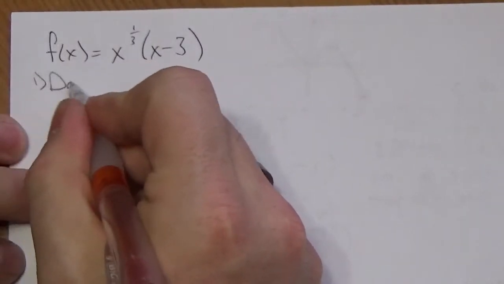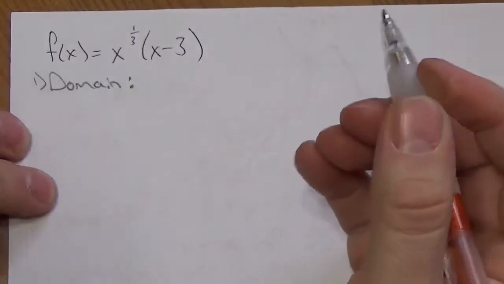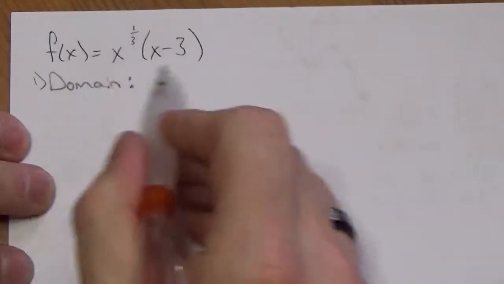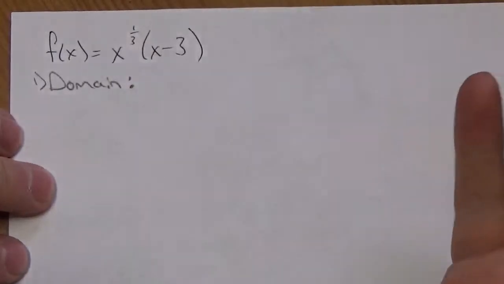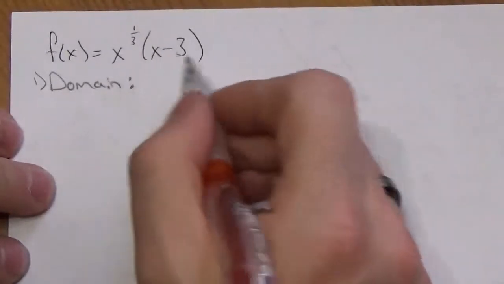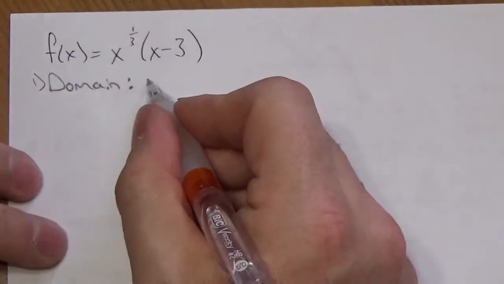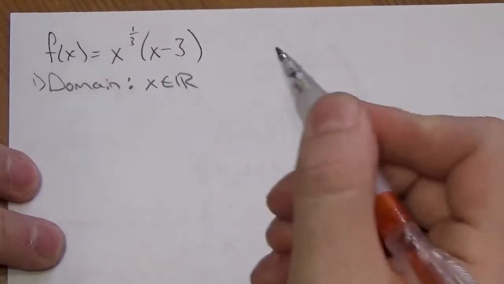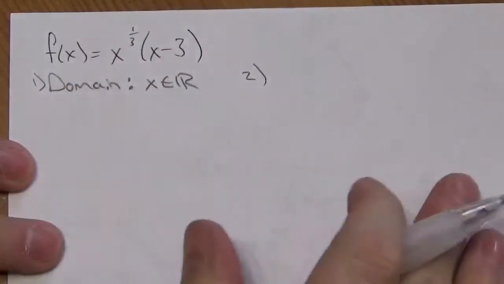First of all, let's take a look at the domain. As with some of the previous ones we've looked at, there's really no issue with this. This is a cube root. This is a linear function. There's no issue with either one of those, so the product of them has no issues either. So the domain here is x is an element of the reals. Just in the interest of space, I'm just going to keep going along the top here.